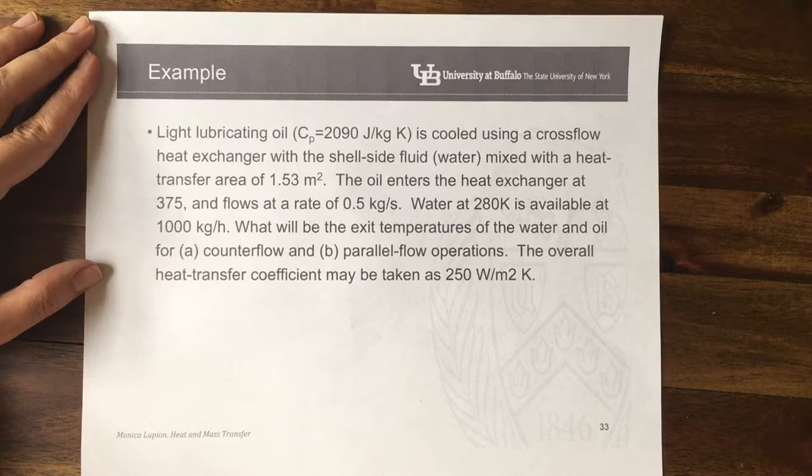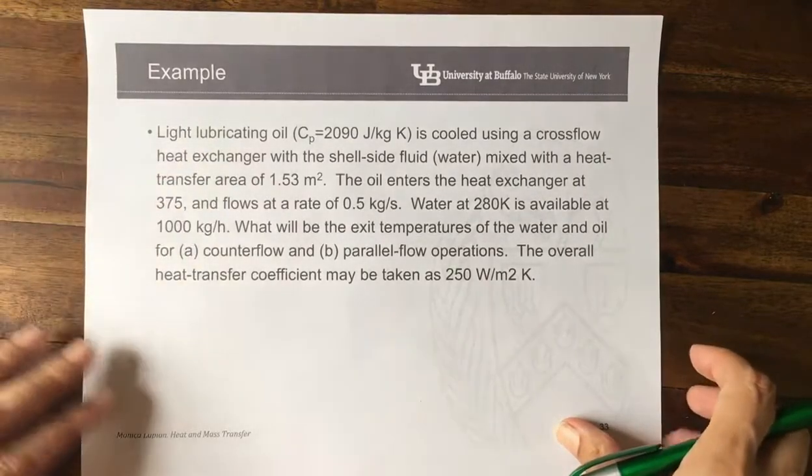What will be the exit temperatures of the water and oil for A, counterflow, and B, parallel flow operations? The overall heat transfer coefficient might be taken as 250 watts per square meter per Kelvin. Okay.